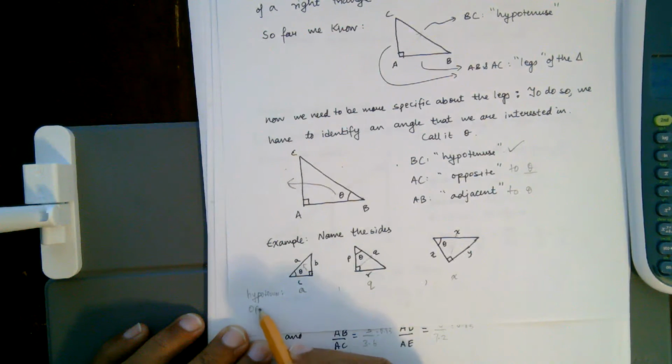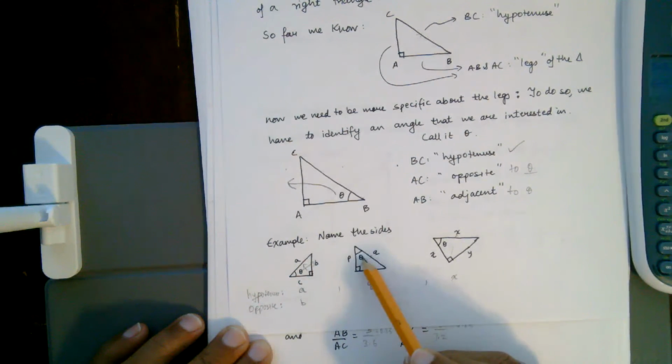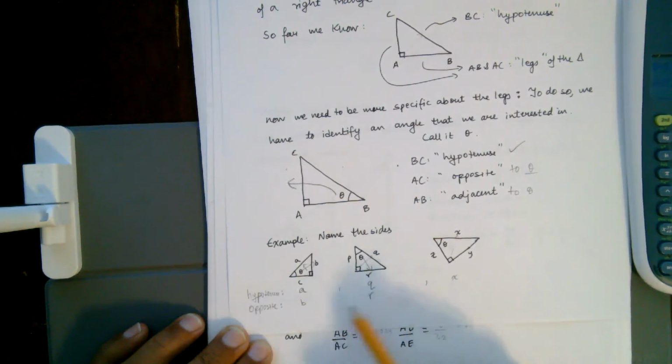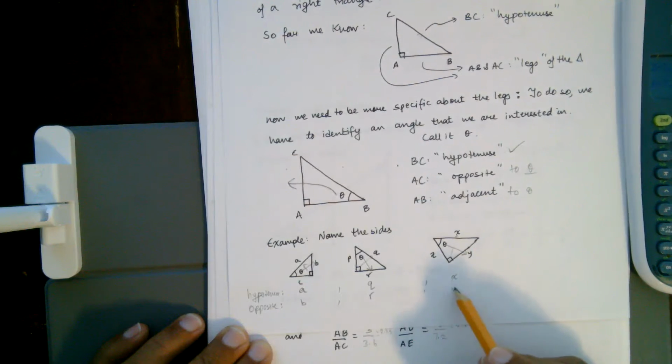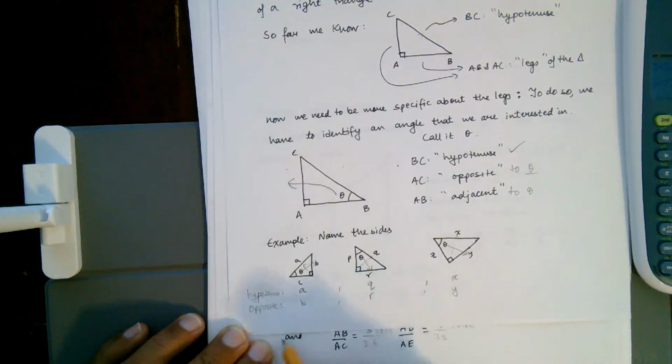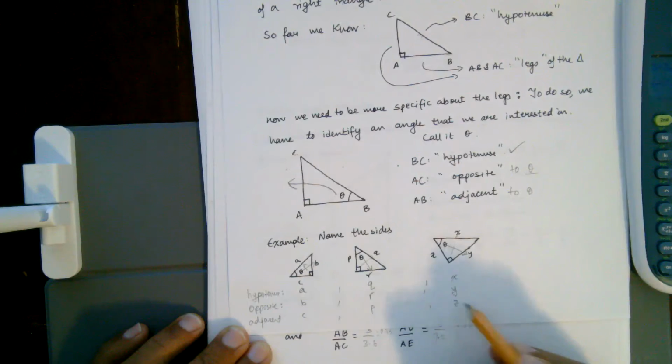What about opposite? Remember, opposite is with respect to the angle. So what's opposite theta in the first one is B. What's opposite theta in the second one is R. And what's opposite theta in the third one is Y. And then the adjacent is just what remains. So here it's C, here it's P, and here it's Z.